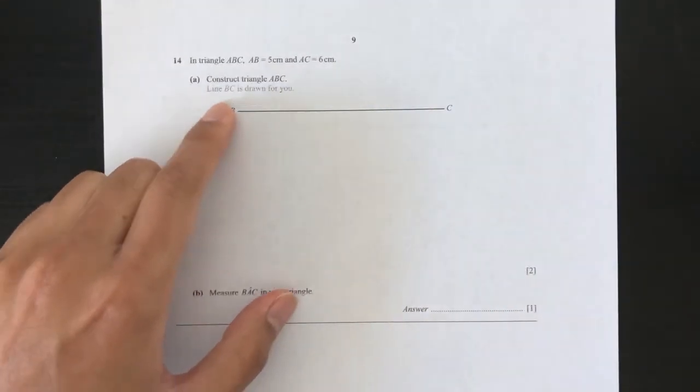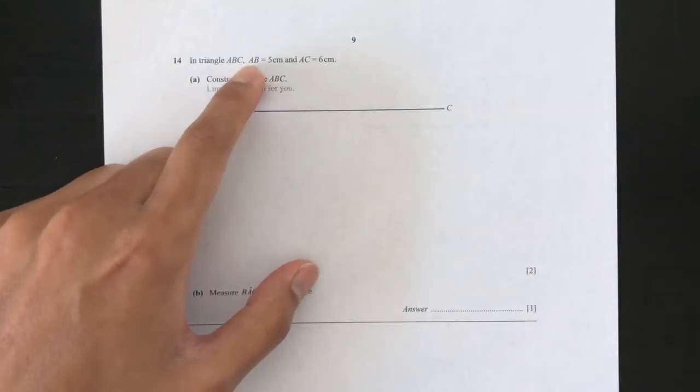Question number 14. In a triangle ABC, AB is equal to 5 centimeters and AC is equal to 6 centimeters. Construct the triangle ABC. So we are missing the point A. We know that AB is 5, so from point B to A it is 5 centimeters.